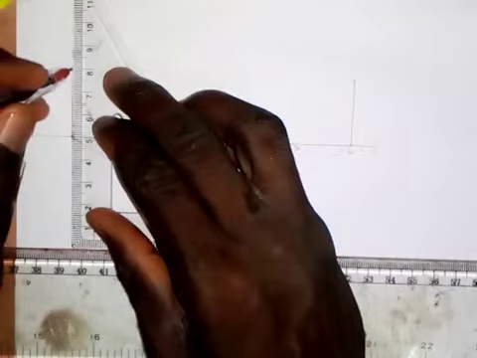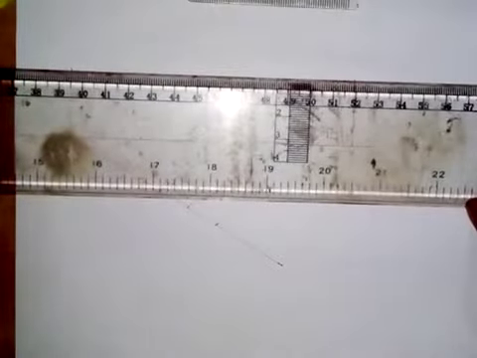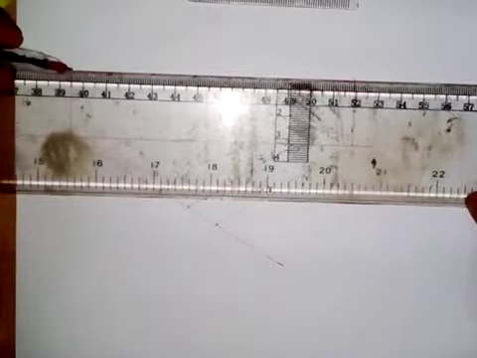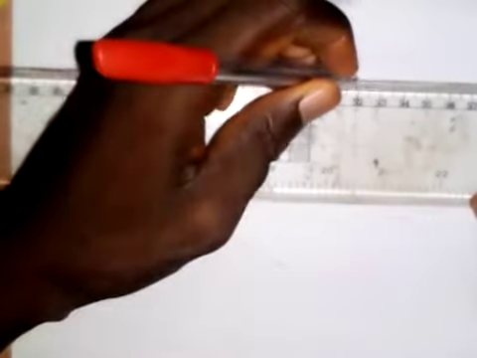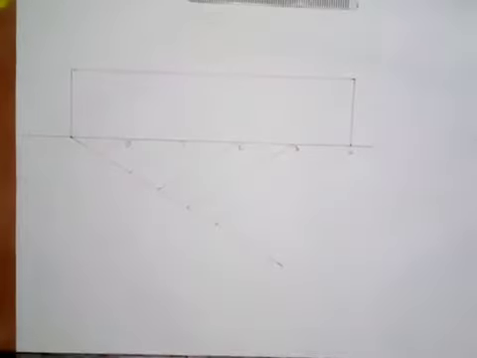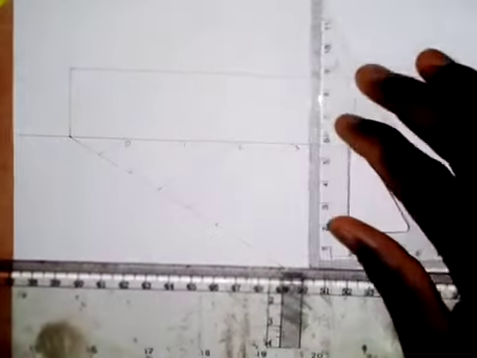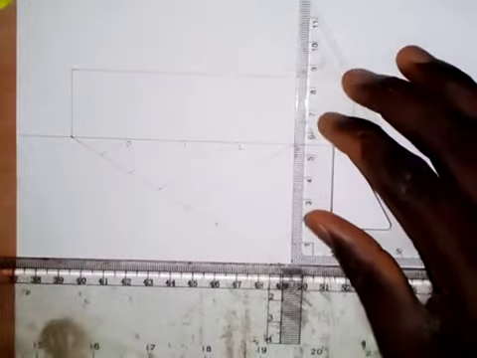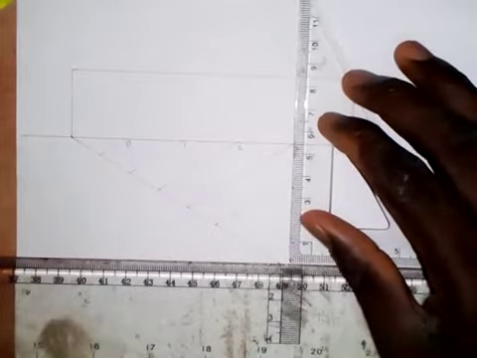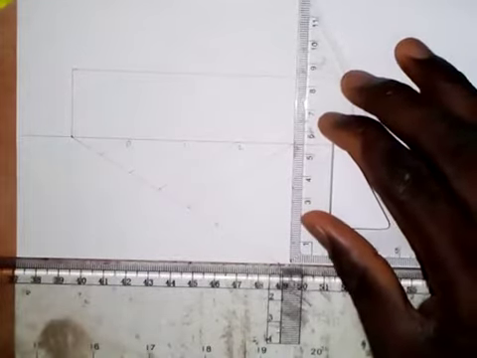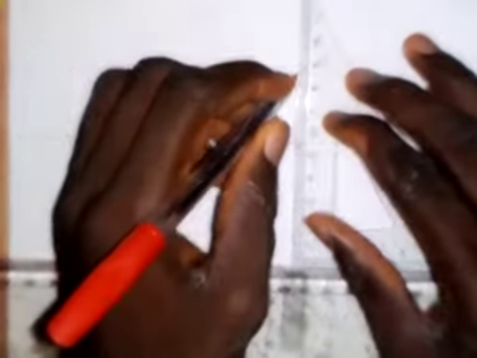Okay, so this is 3 centimeters. Then I will complete it as a rectangle. So this is it. Okay, now after doing this, I'm going to draw a vertical line on each of the points.